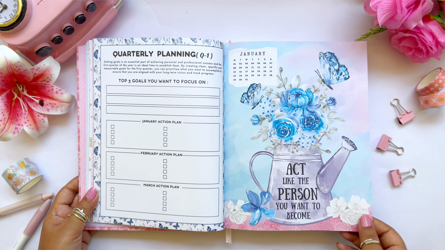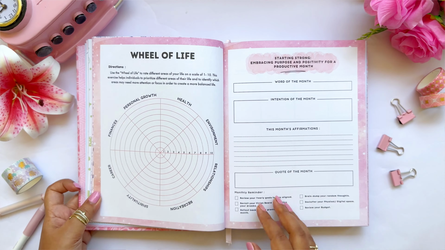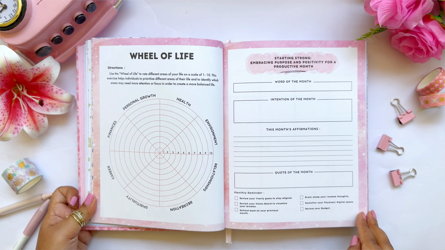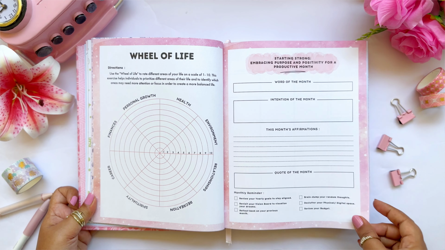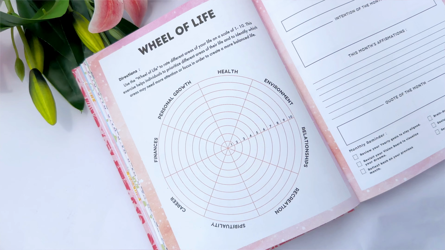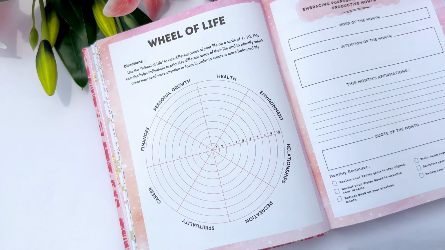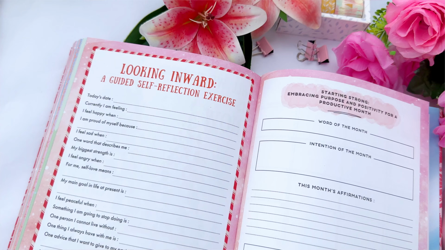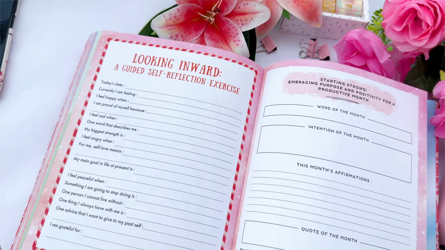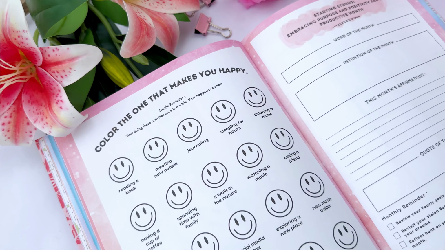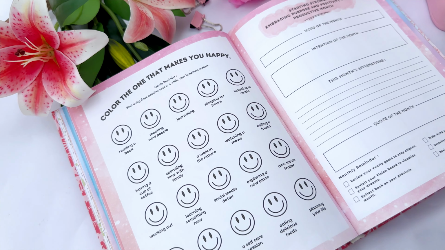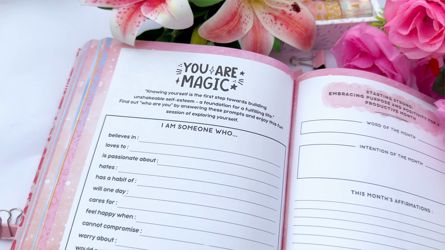Moving on to the next page, we have this particular page. It is an activity page, and every single month the activities are different. For the month of January, we have the Wheel of Life. I will give you a glimpse of some other activity pages from other months. So you will get 12 different activities, one every month, which are totally unique from each other, and it will always keep you motivated, and it will break the monotony of the same layout for every single month.